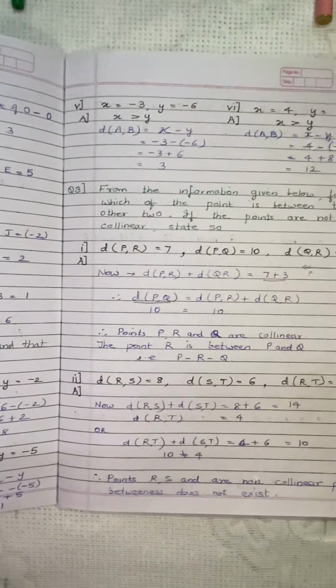The last sub question of this question number 2, x is equal to negative 3 and y is equal to negative 6. So x is greater than y. So distance between AB is x minus y. So x is negative 3 minus negative 6. So minus 3, negative into negative, positive 6, and you find the difference. Positives are more, so positive answer. If negative units are more, find the difference, you will get negative answer.